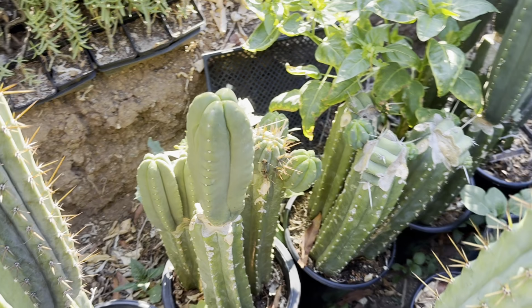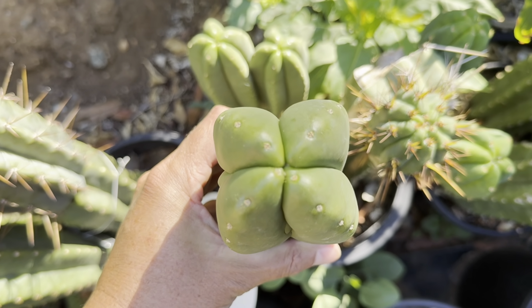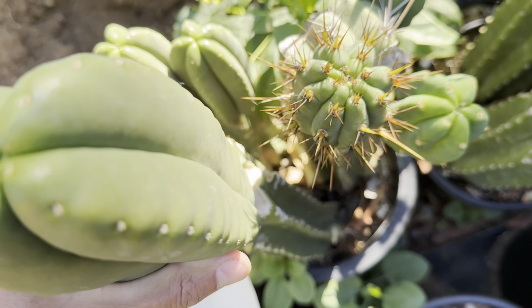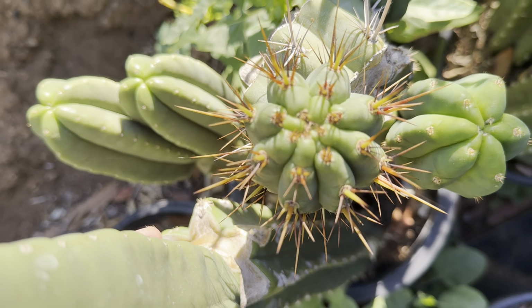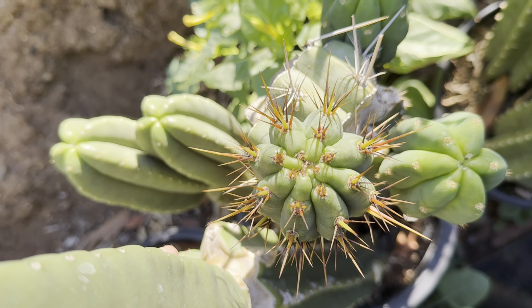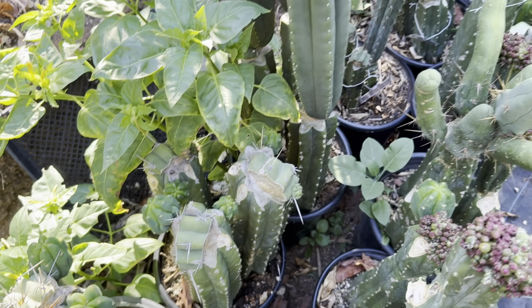And a lot of scops love to put out those 4 ribs, which is super cool. They just have that squared out cactus. Here's another swamp thing right there. Oh, I love those spines. And the symmetry in that is totally boxed out. What a cool one.